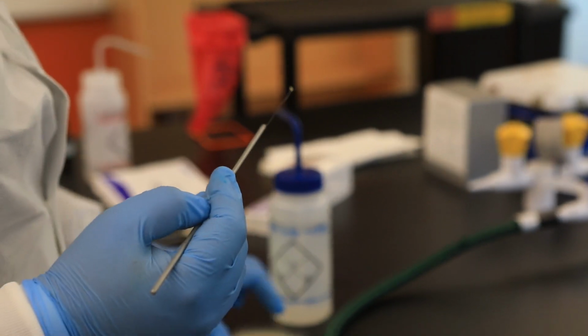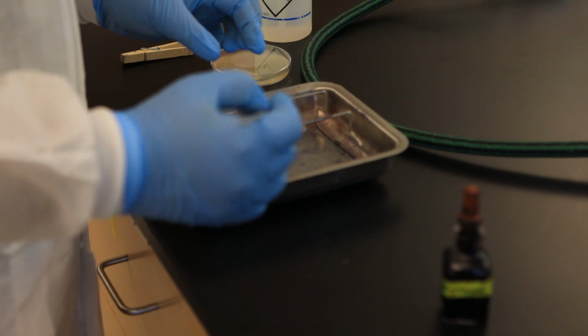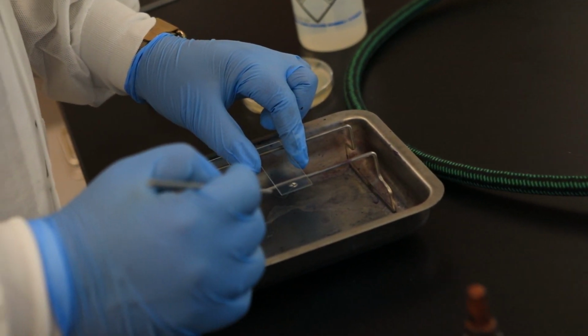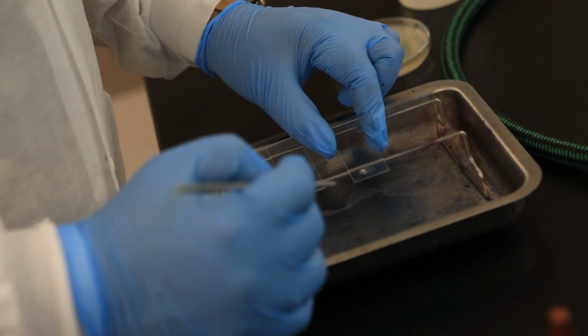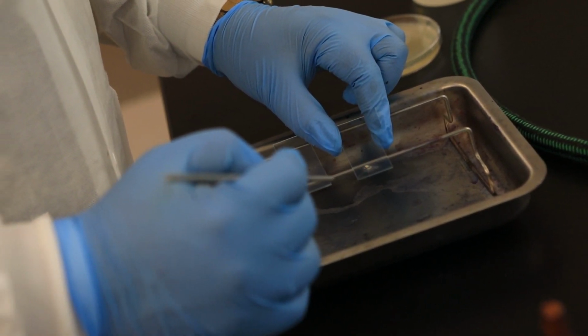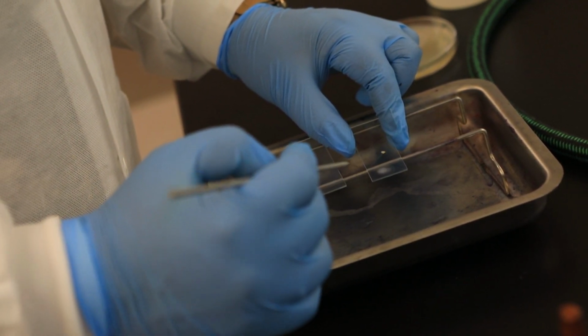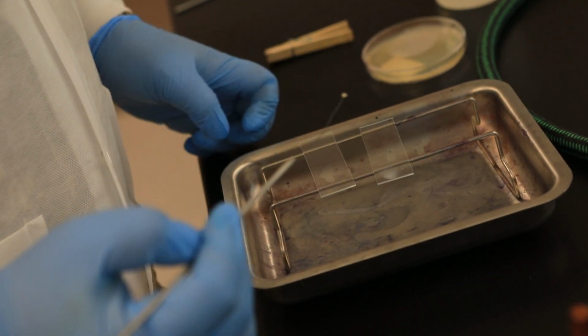Also, as soon as you're done collecting the bacteria, you want to make sure you close the Petri dish right away. So now I'm going to introduce the bacteria into the water. I'm going to mix until it becomes cloudy. Because remember, what does cloudiness tell you? Cloudiness tells you that you collected enough bacterial cells. And this is perfectly cloudy.